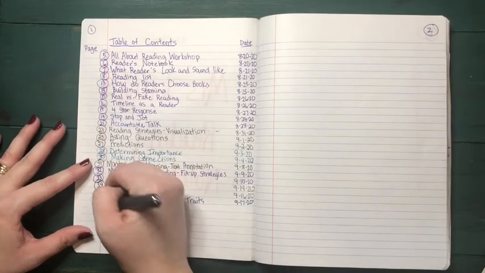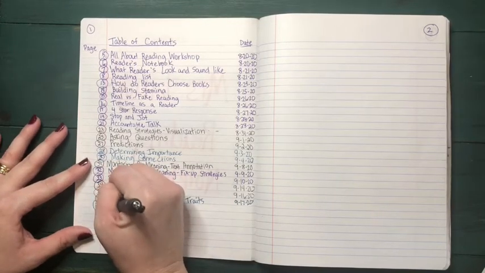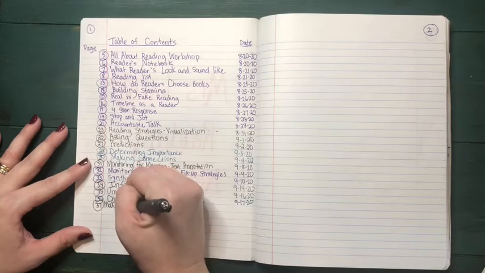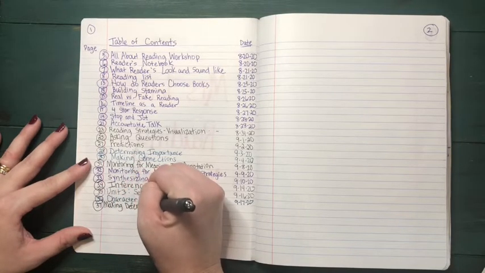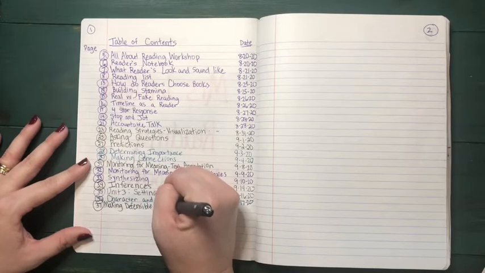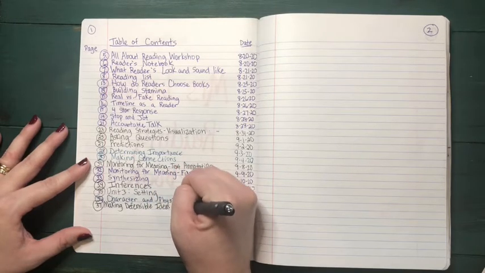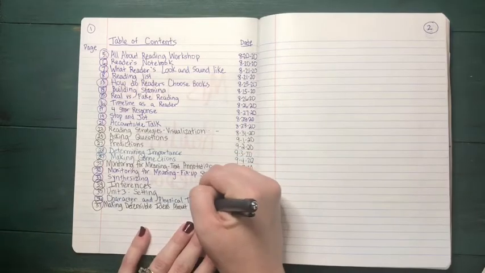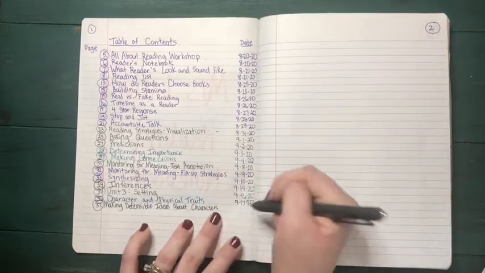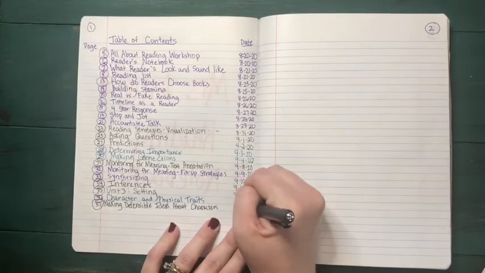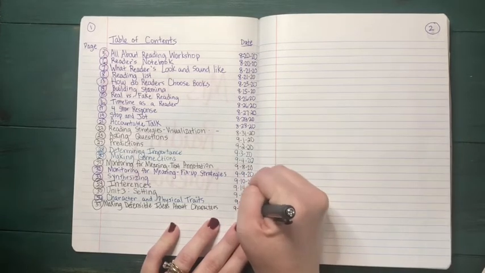So today's lesson is called Making Defensible Ideas about Characters. And today's date is 9-21-20.